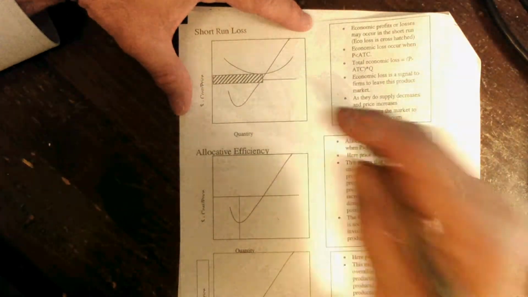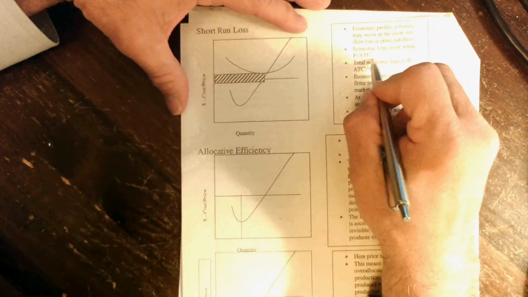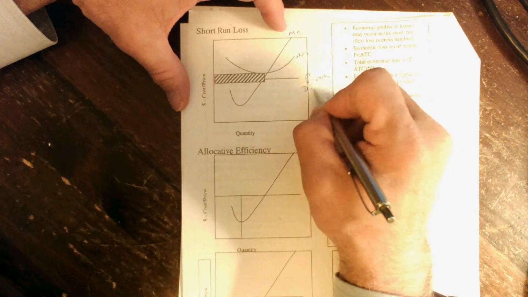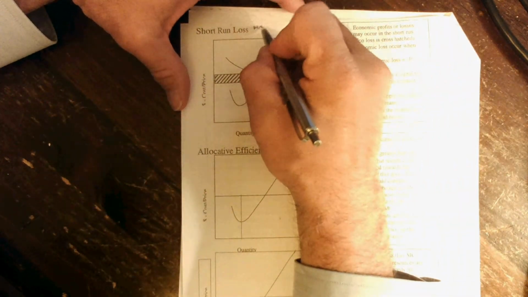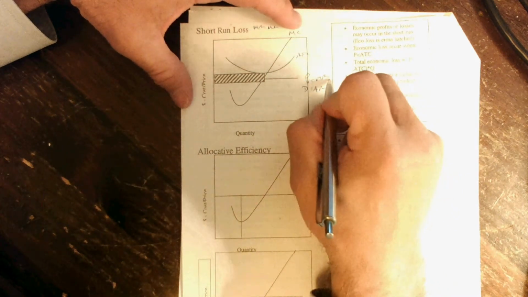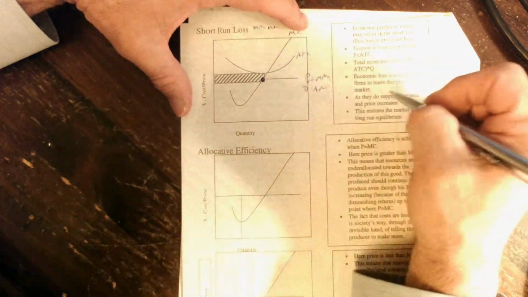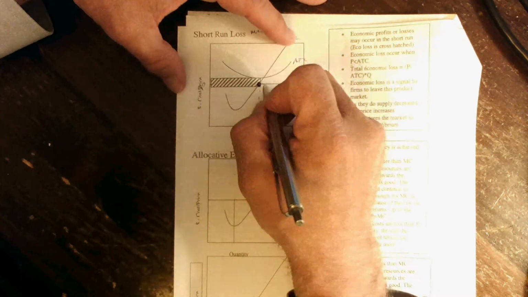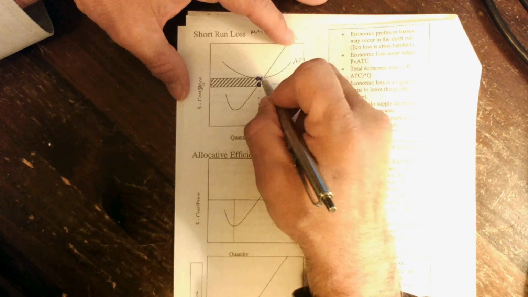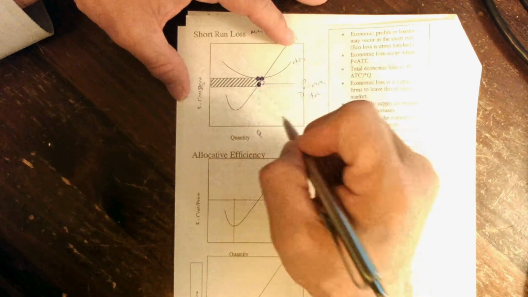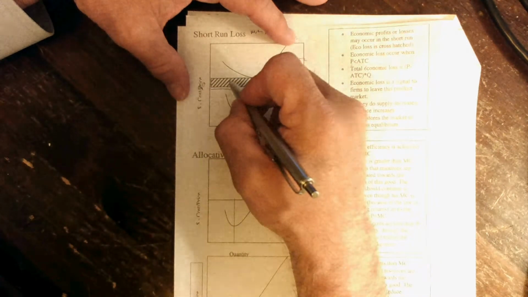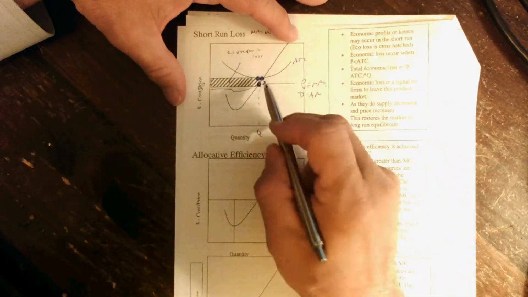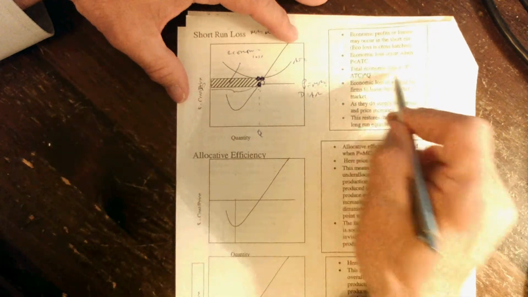Now, in a purely competitive industry, if there's a short-run loss, that means the price is less than average total cost min. Again, the rule is to find marginal revenue equals marginal cost. Price equals marginal revenue for a pure competitive firm. That happens here. Compare that to average total cost at this quantity and price combination. Average total cost is greater than price. The firm is losing this much money per unit on this many units. This is the total economic loss: price minus average total cost times quantity. Total economic loss.